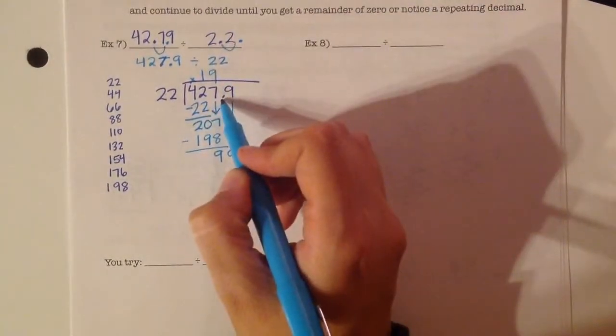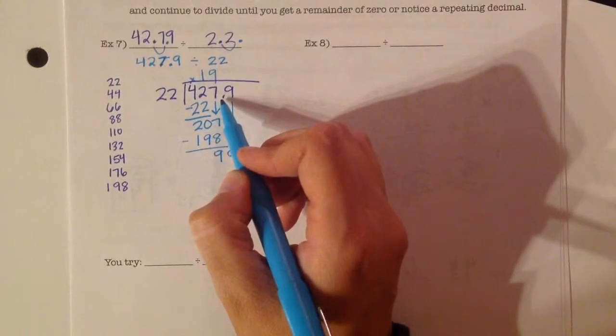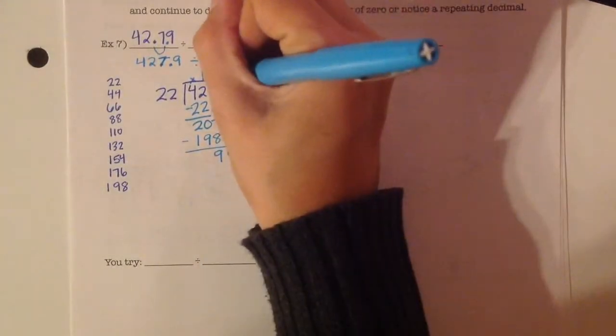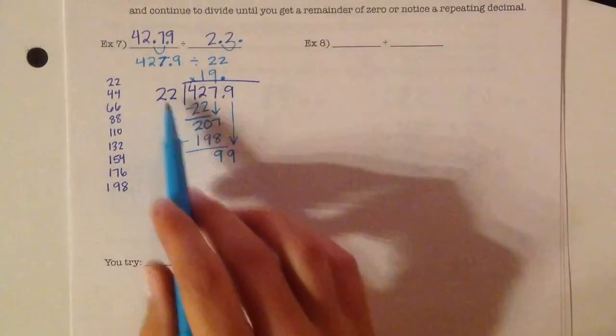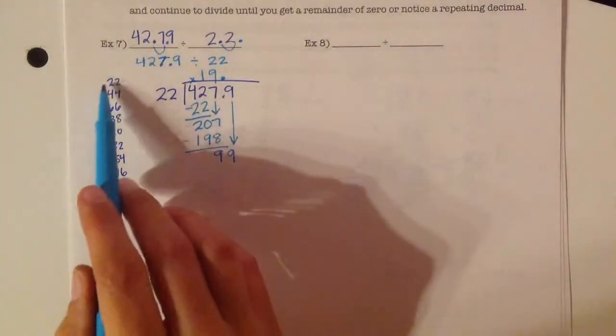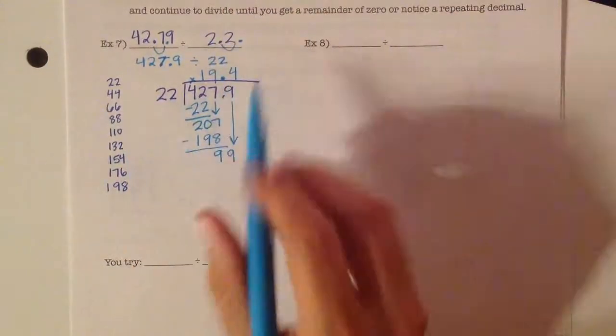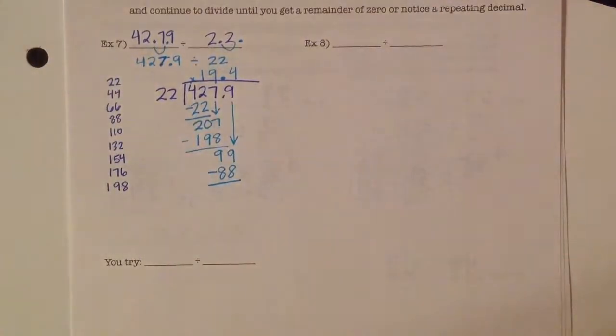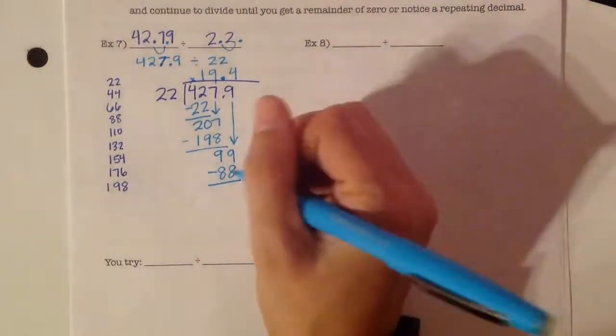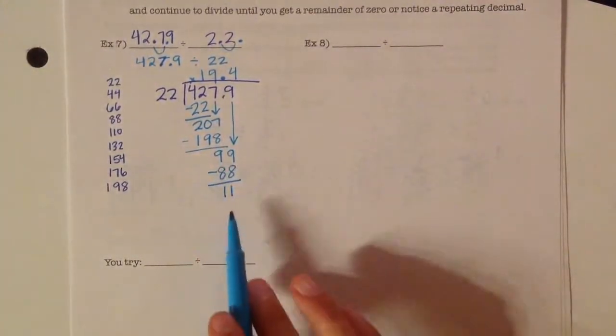If the decimal's here in my dividend, then the decimal's going to go directly above that in my quotient, or my answer. And I look, 22 goes into 99 4 times. 22 times 4 is 88. Subtract. 99 minus 88 is 11. I have a remainder.